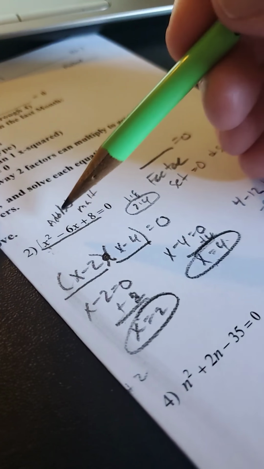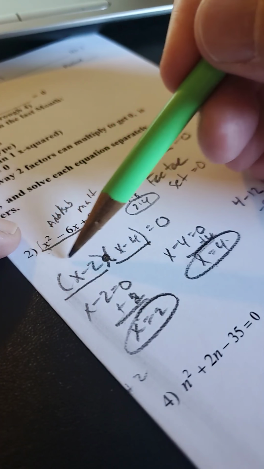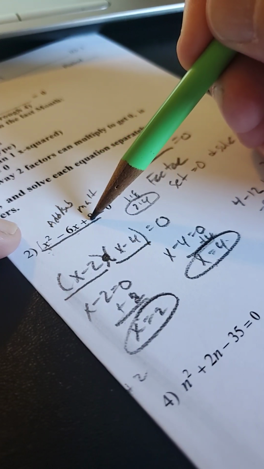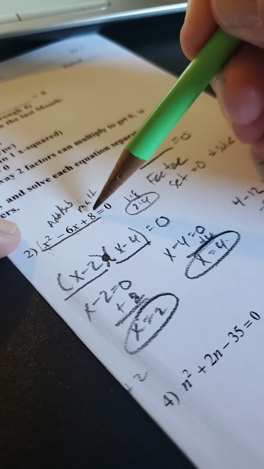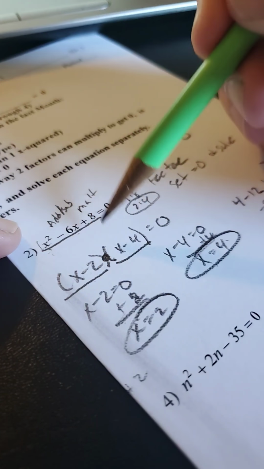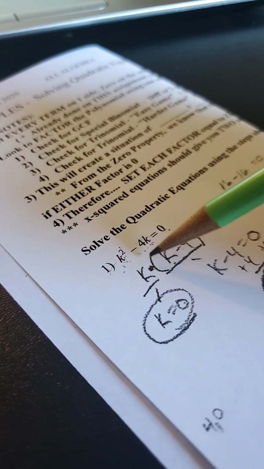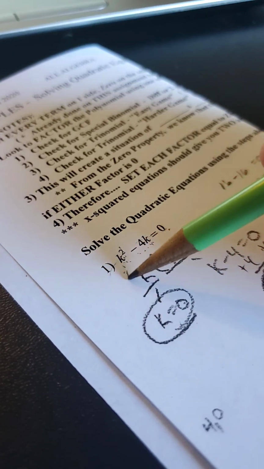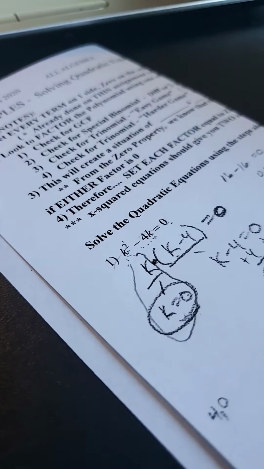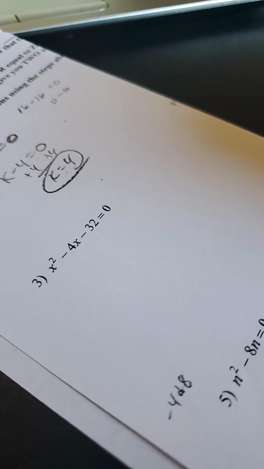Okay. 0 was not an option here, because if I put a 0 there and a 0 there, that'll give me 0. But when I add 8, that will not equal 0. Anytime there's a plus a number like that, you're not going to have a GCF like you did on number 1, where they share a K. So I pull a K out and I get 0 for one of the answers. Okay, I'll try to do the next couple examples a little faster.